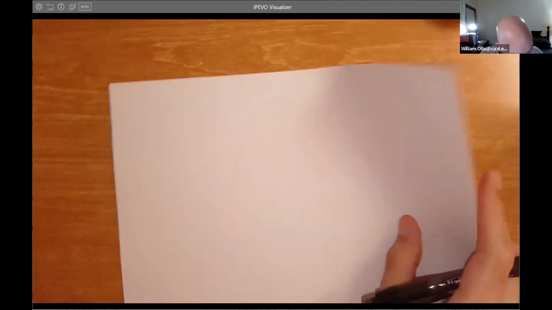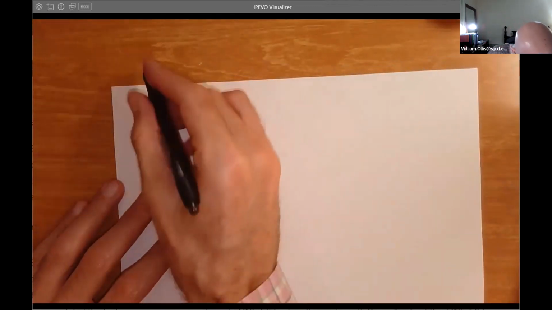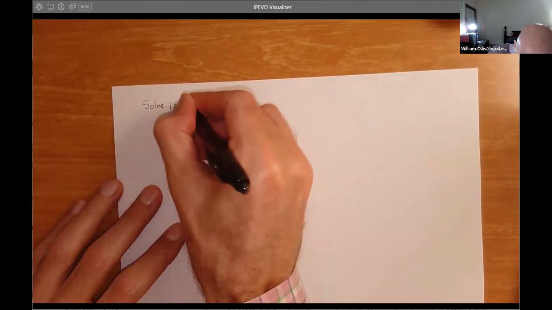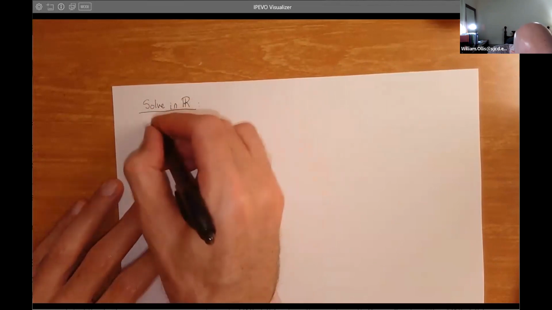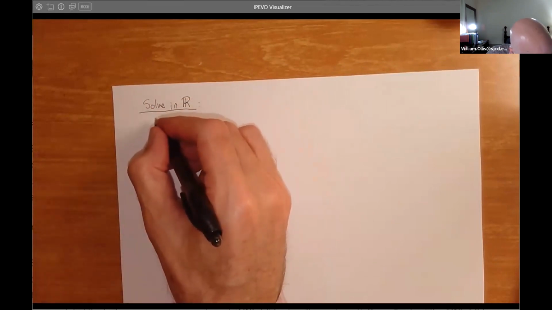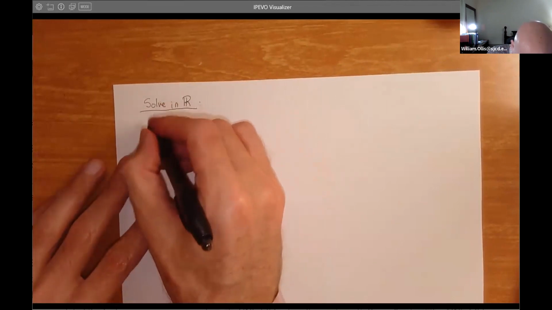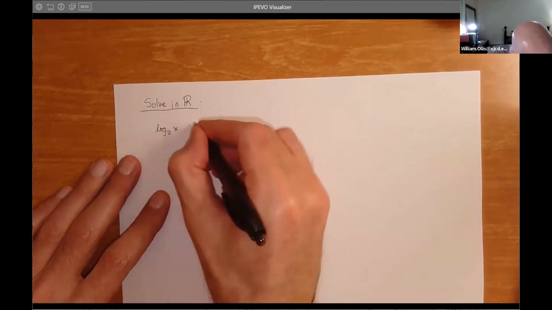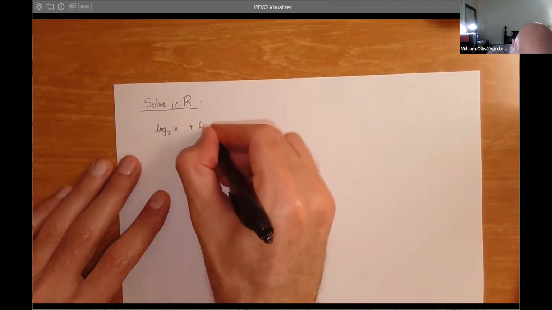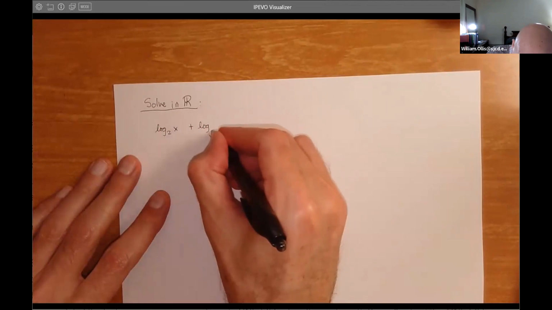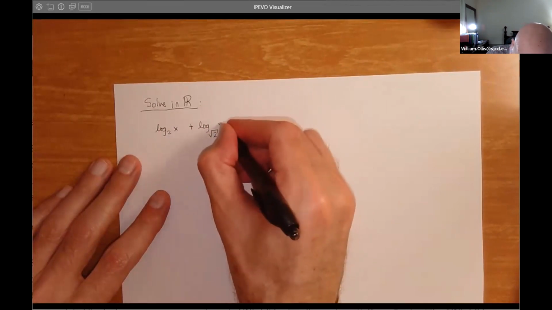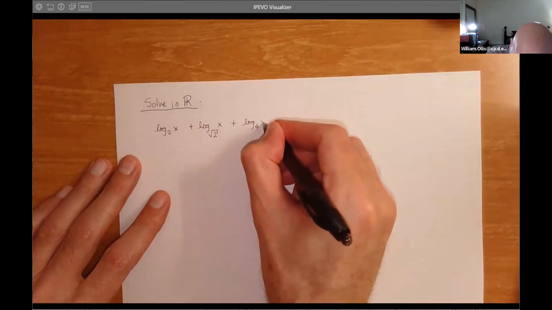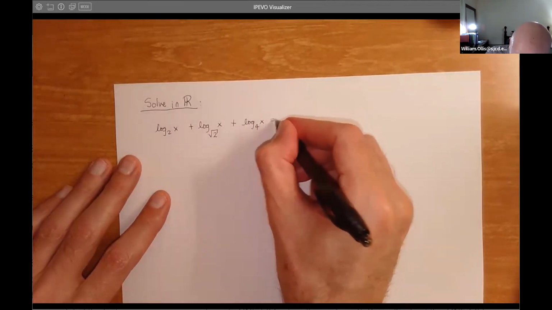So this example looks like this. Again, solve in R. So I got creative with the logarithm bases. So base 2 log of x plus base square root 2 log of x plus base 4 log of x equals 3.